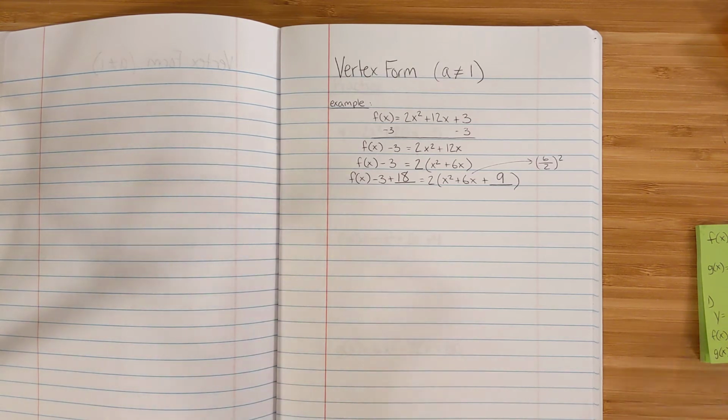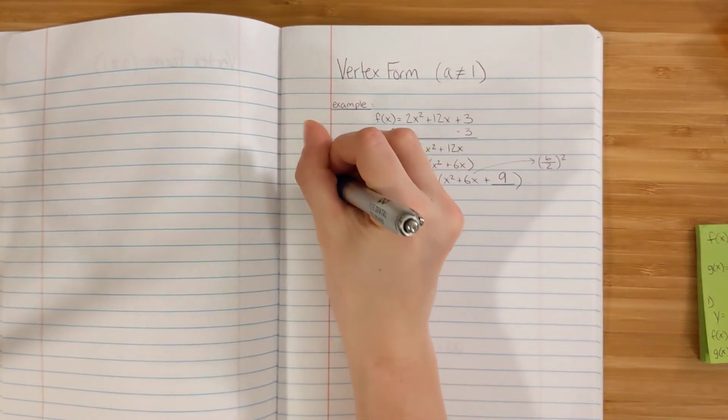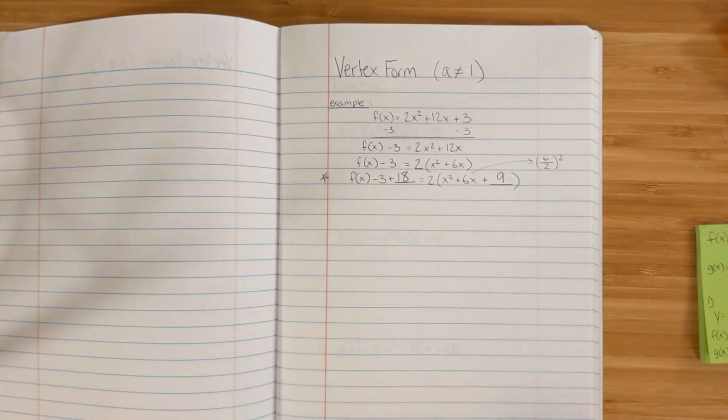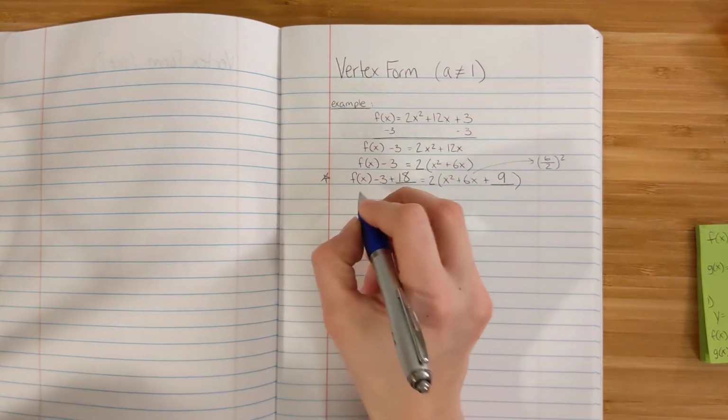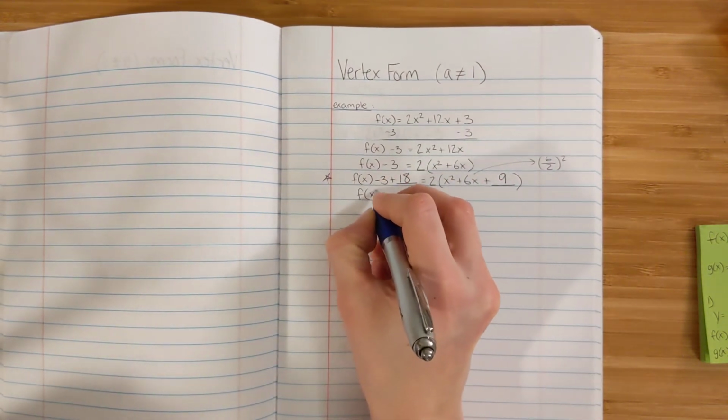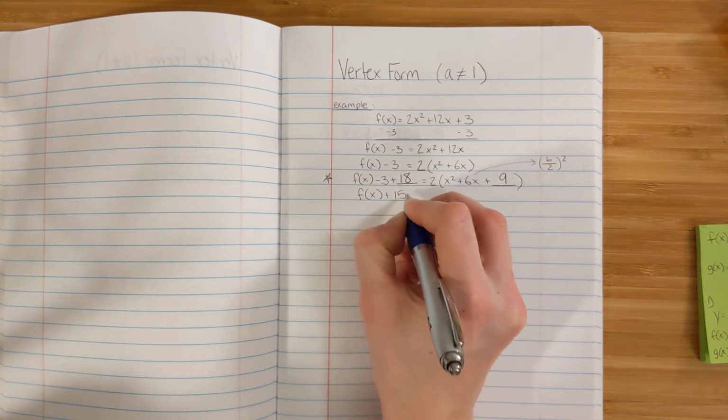That's the step that most ninth graders miss when a is not equal to 1. So make sure you highlight that, star that. This is a big one. We're not going to be filling in the left-hand side and the right-hand side with the same number all the time. So on the left-hand side, negative 3 plus 18 simplifies to positive 15.